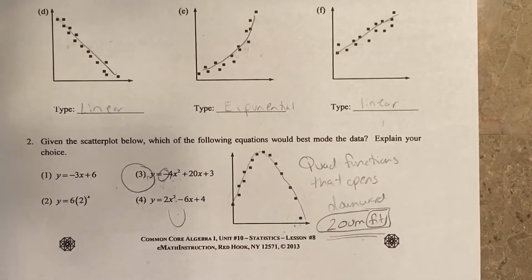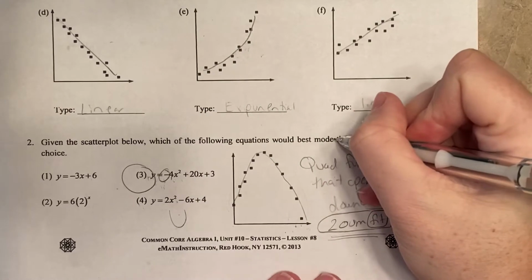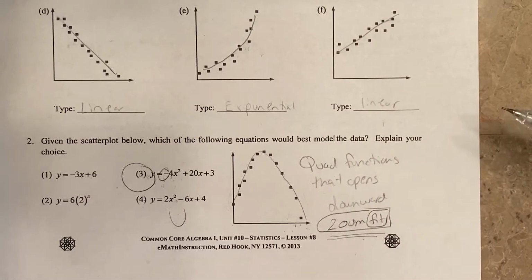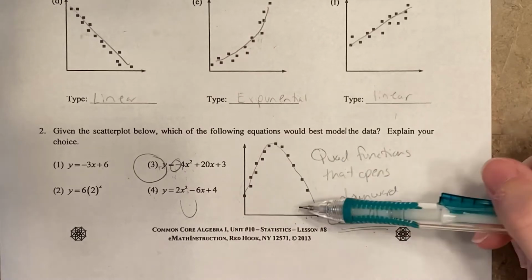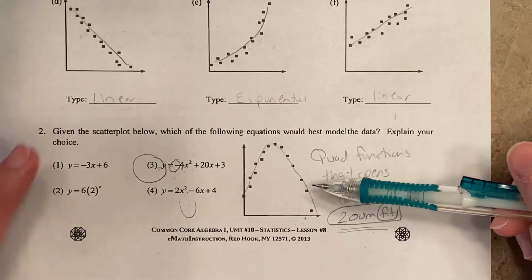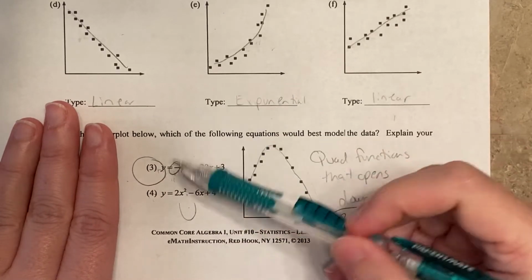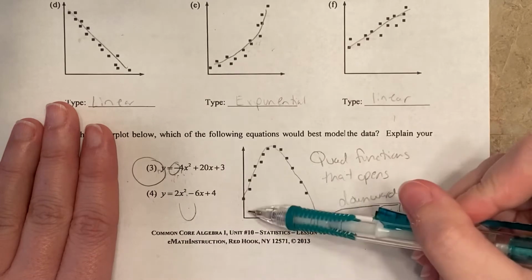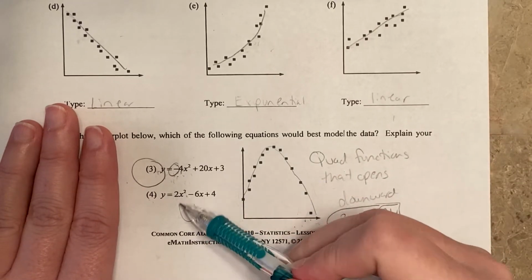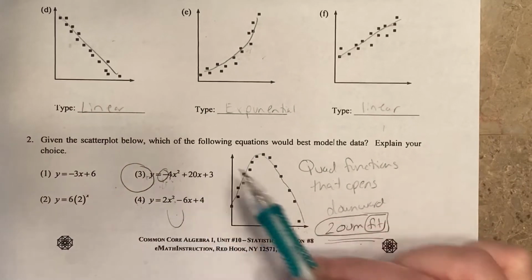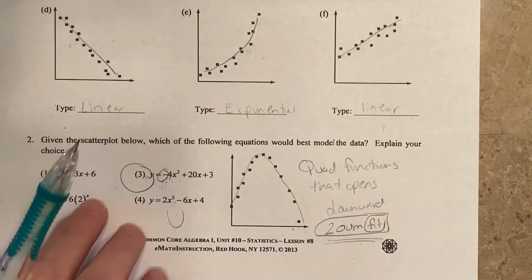All right, number two, given the scatter plot below, which of the following equations would best model the data? Explain your choice. Okay, so you can see when you connect the dots that it is a quadratic. So that means 1 and 2 are out. 1 is linear, 2 is exponential. And now you have a negative and a positive A term. So remember, negative is like a sad person, so your sad face. And positive, you're a happy person, so a happy face. So this would be opening down, so that would be C, which would be your negative 4x squared.